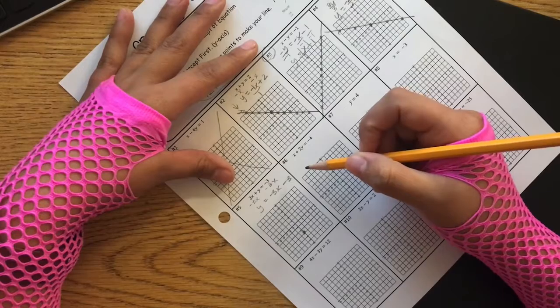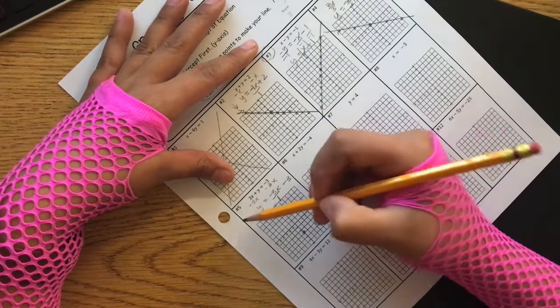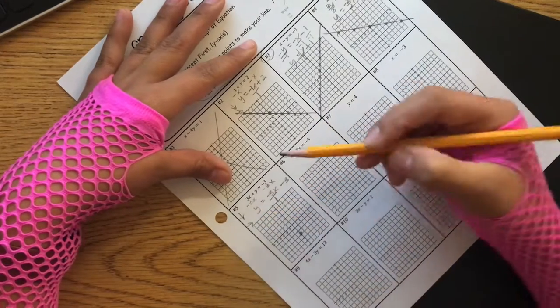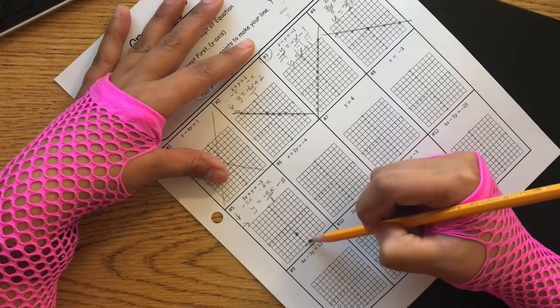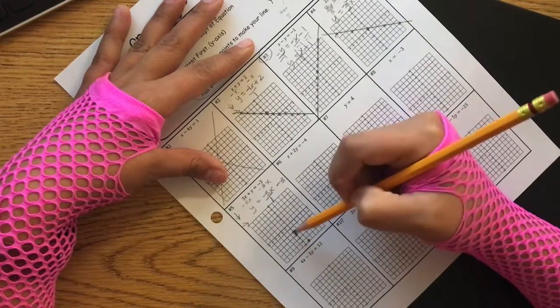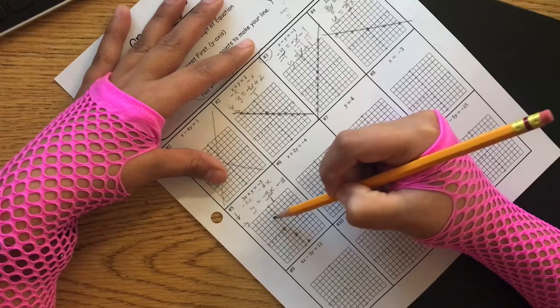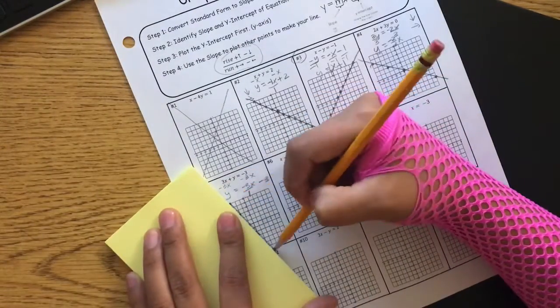We want to make negative 3 a fraction by putting it over 1. So that means I'm going to go down 3, right 1, down 3, right 1. And the opposite direction would be up 3, left 1, up 3, left 1, up 3, left 1. And then I form my straight line.